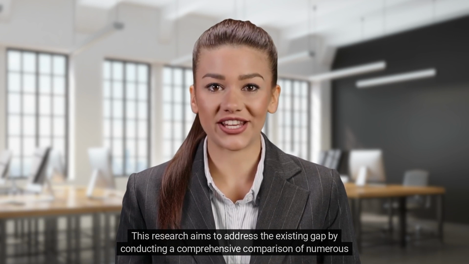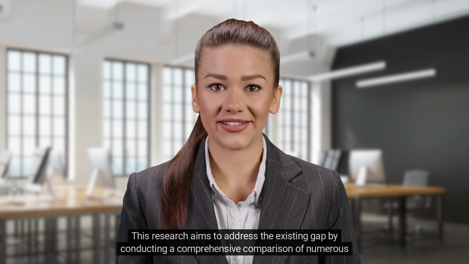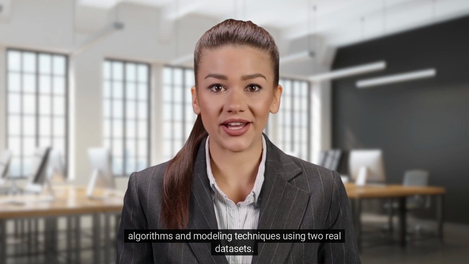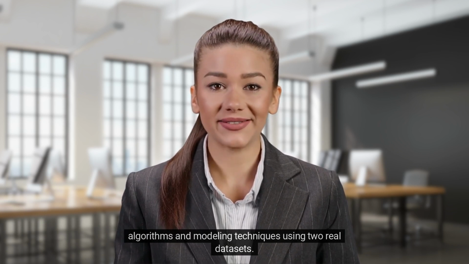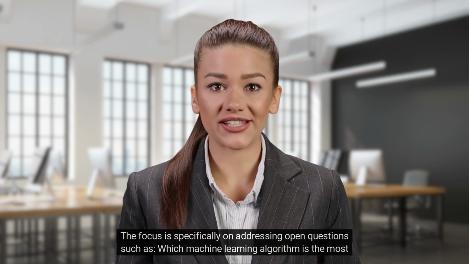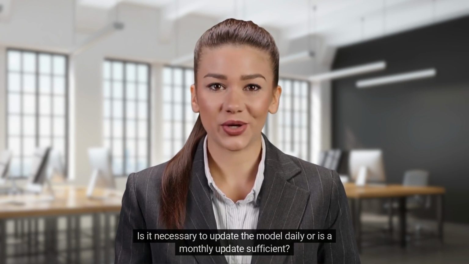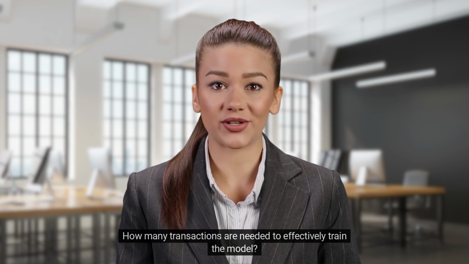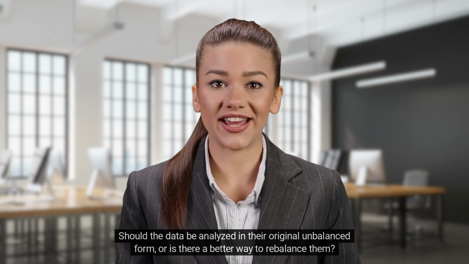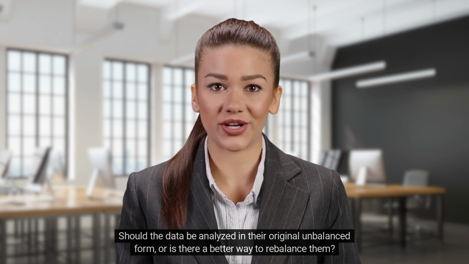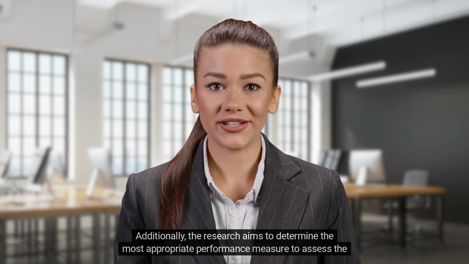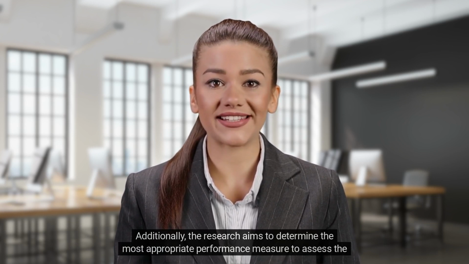This research aims to address the existing gap by conducting a comprehensive comparison of numerous algorithms and modeling techniques using two real datasets. The focus is specifically on addressing open questions such as, which machine learning algorithm is the most suitable? Is it necessary to update the model daily, or is a monthly update sufficient? How many transactions are needed to effectively train the model? Should the data be analyzed in their original unbalanced form, or is there a better way to rebalance them? Additionally, the research aims to determine the most appropriate performance measure to assess the obtained results.